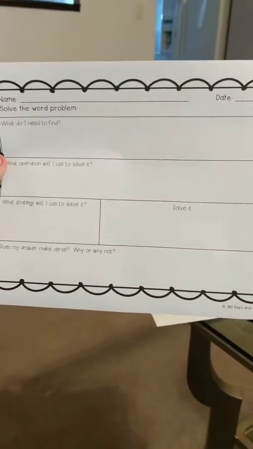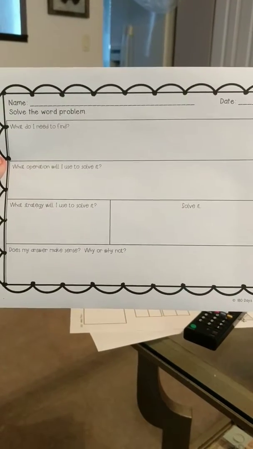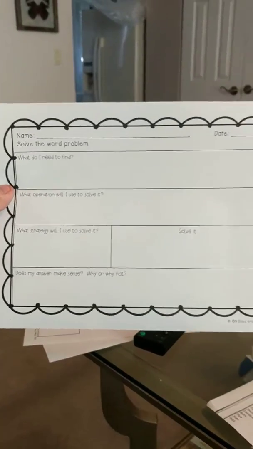Now, I'm going to showcase some of the supplemental materials that I have created for a child with a learning disability. First, what we have here is a word problem solving graphic organizer. Our graphic organizer here helps the child really understand how to solve the problem. They could use strategies like, what do I need to find? What operation will I use to solve it? And what strategy will I use to solve it? What's really cool about this is that it coincides with what CUBES is about. So the child that exhibits a learning disability can utilize this graphic organizer to help them after they use CUBES.